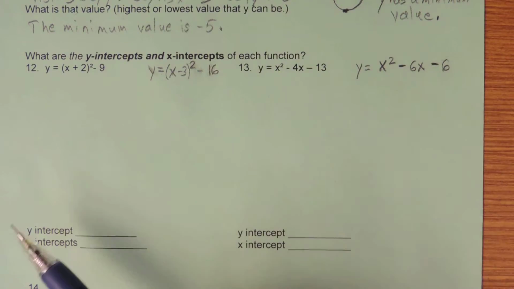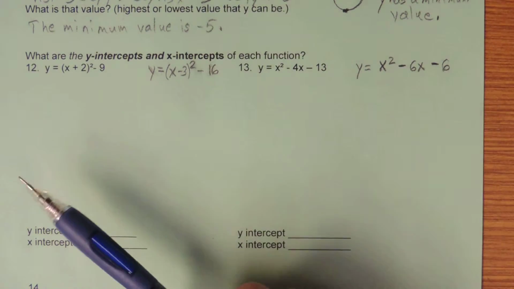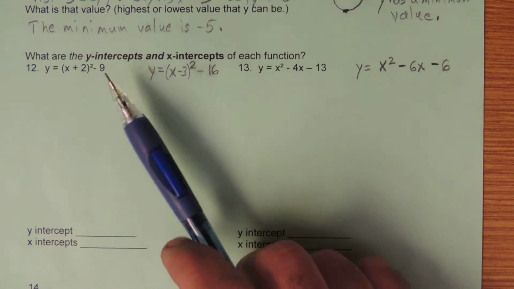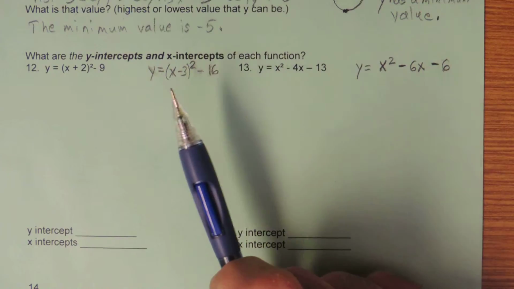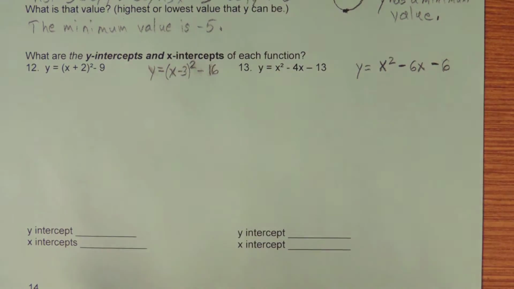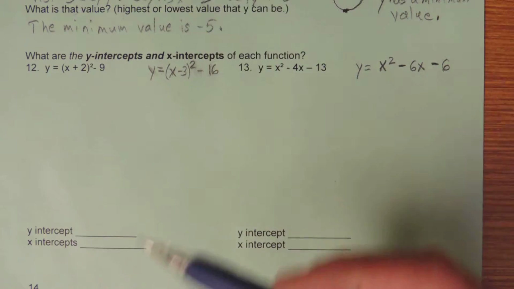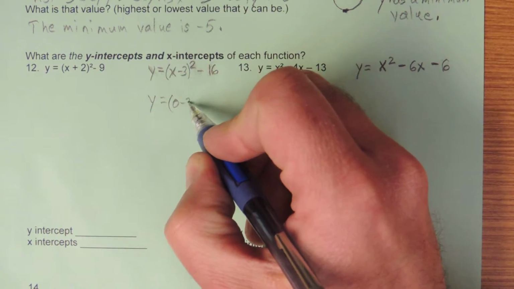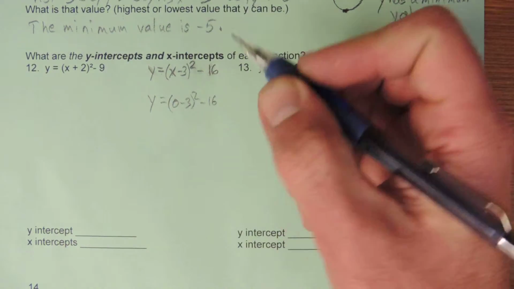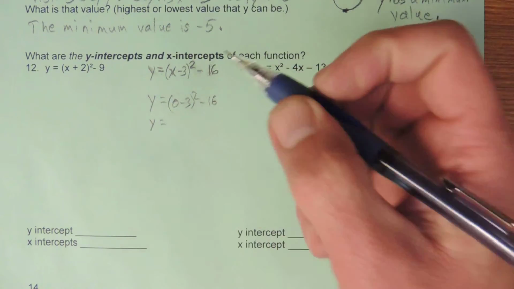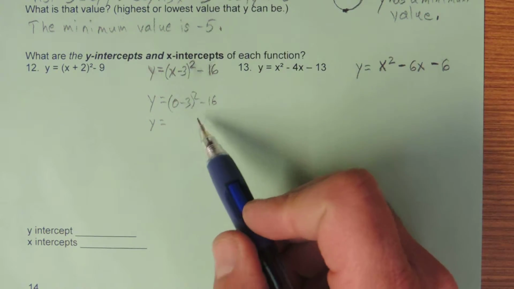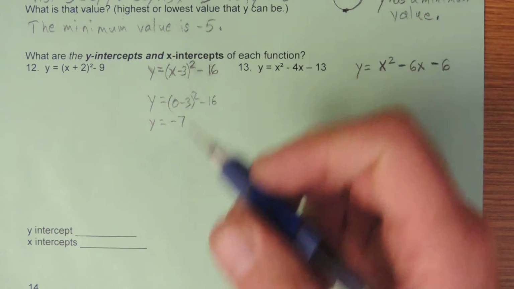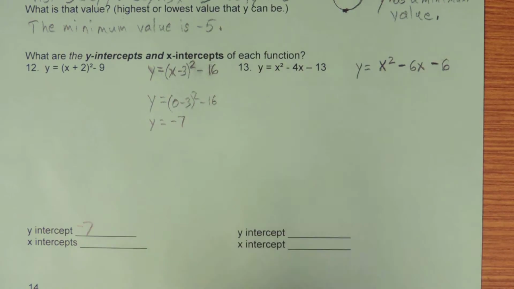You solve the equation and find the x-intercepts that way, because the x-intercepts are what happens when y equals 0. The y-intercept is the y value when x equals 0. So I'll start with the y-intercept on number 12. Negative 3 squared is 9. 9 minus 16 is negative 7. So my y-intercept is negative 7.